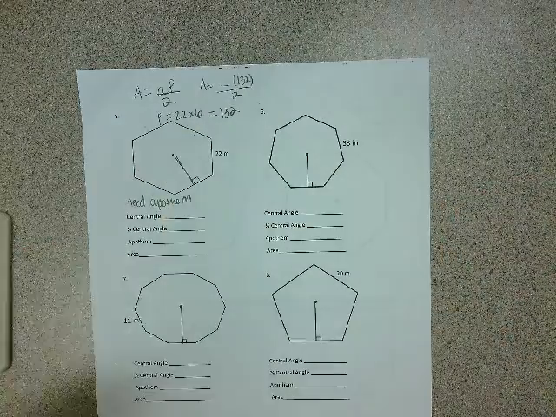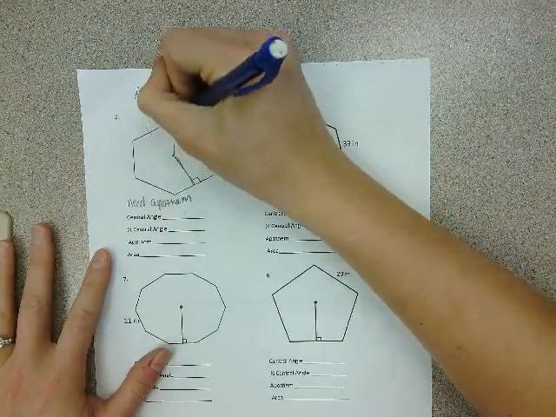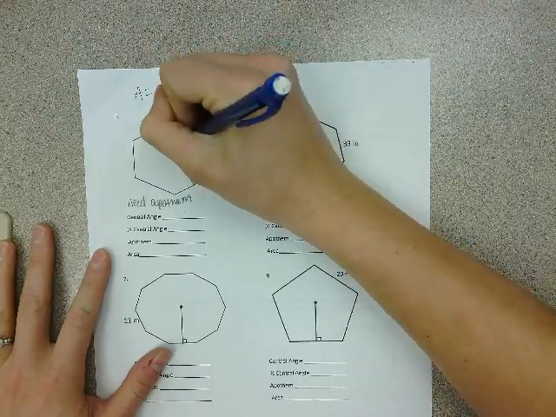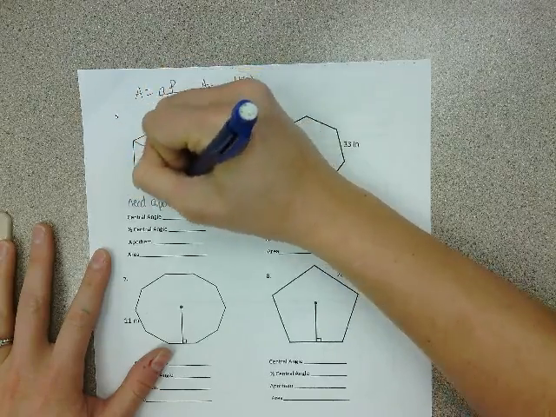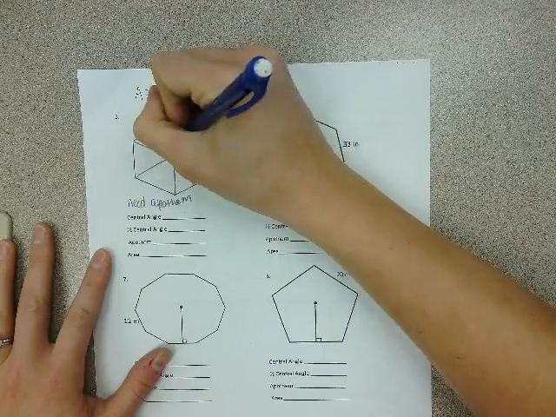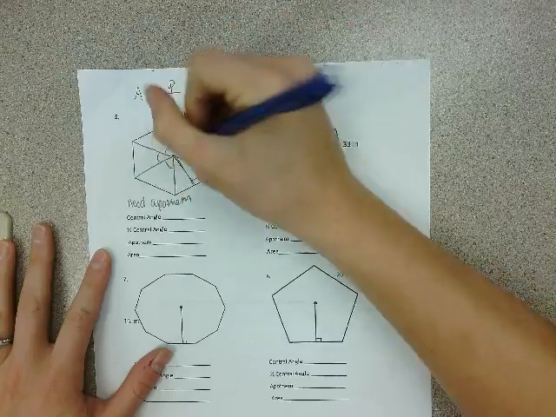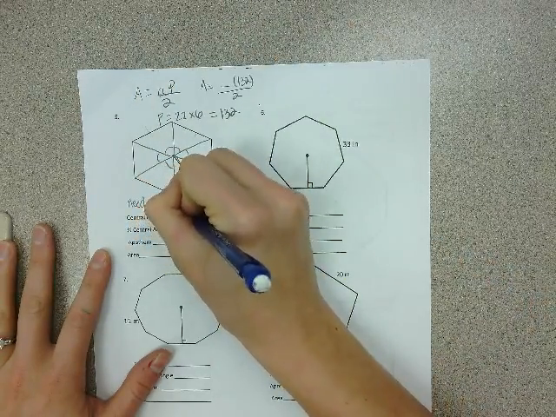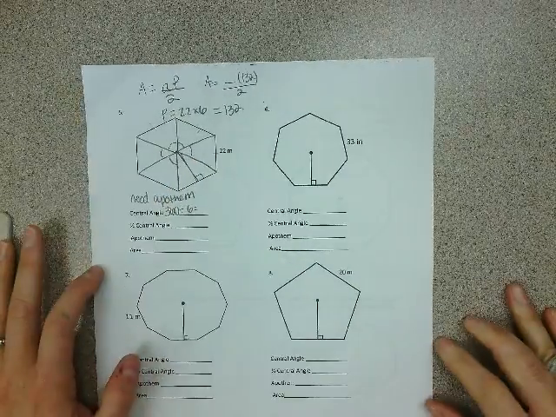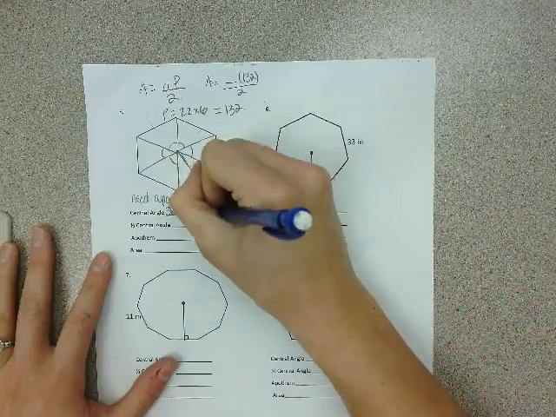So central angle. How do we find the central angles? 360 divided by the number of sides. Perfect. So what do we get? 60.